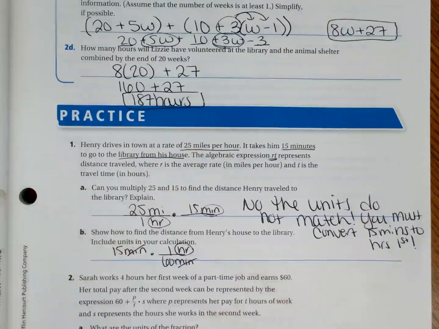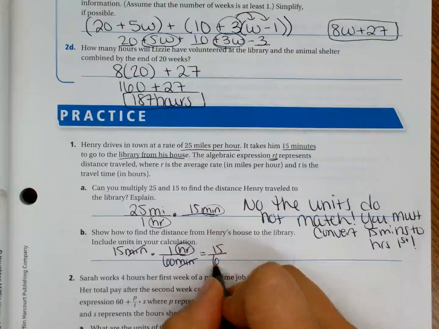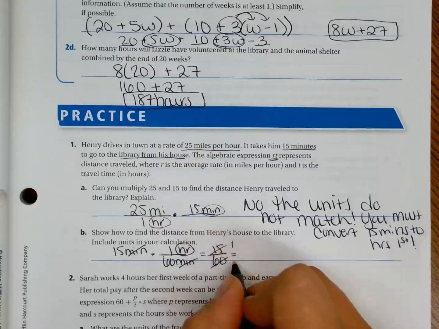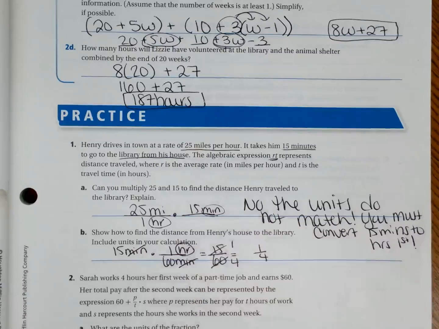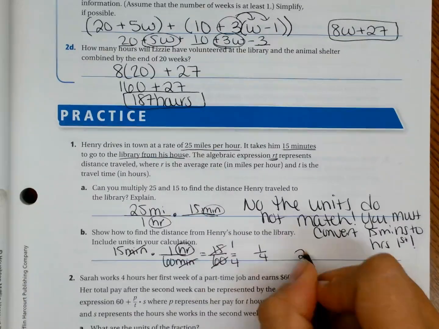So she's already worked 27 hours, and she's going to continue working 8 hours per week. 5 hours at the library and 3 at the animal shelter. Make sense?